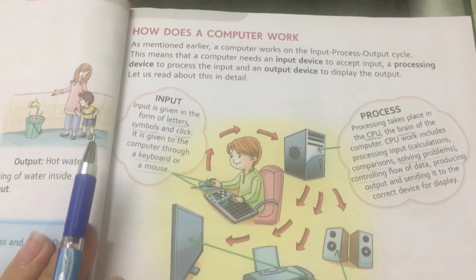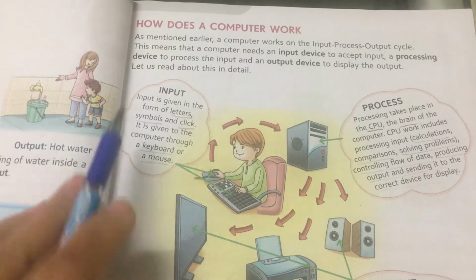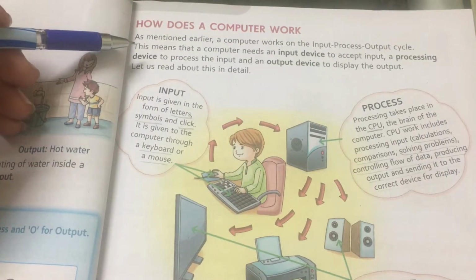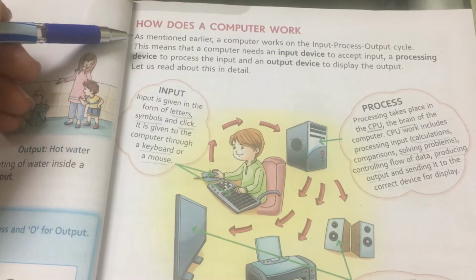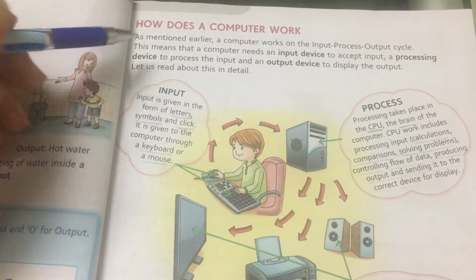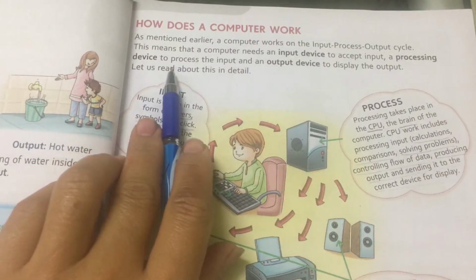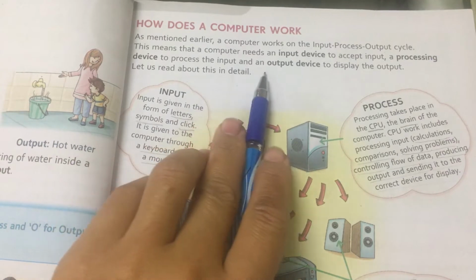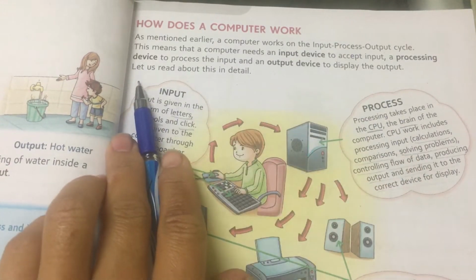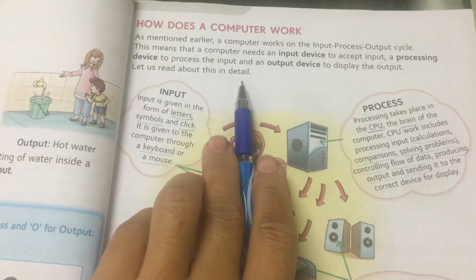How does a computer work? As mentioned earlier, a computer works on the input, process, output cycle. This means that a computer needs an input device to accept input, a processing device to process the input, and an output device to display the output. Let us read about this in detail.